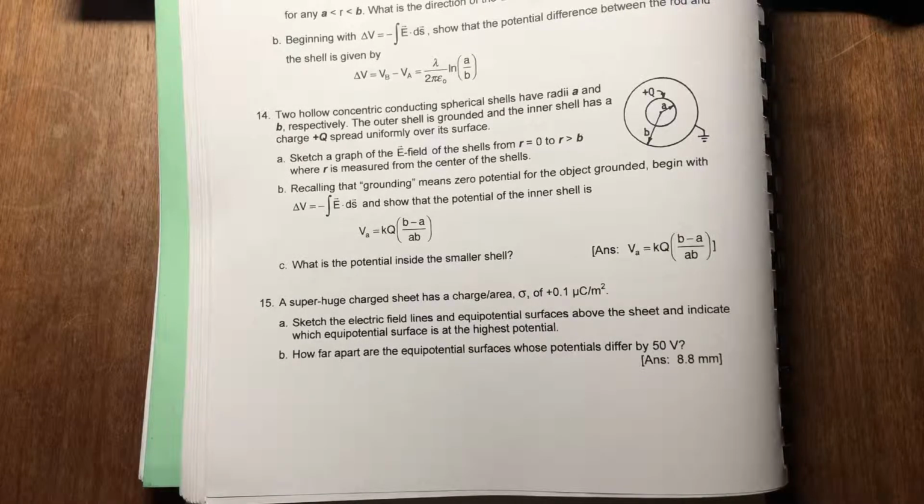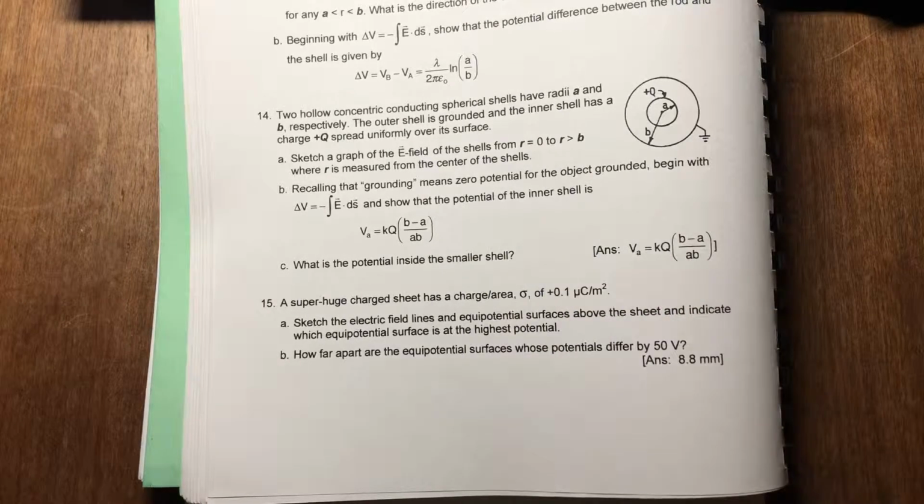A. Sketch a graph of the E field of the shells from r equals 0 to r greater than B, where r is measured from the center of the shells. And B. Recalling that grounding means zero potential for the object grounded, begin with delta V equals negative integral of E dot ds, and show that the potential of the inner shell is that. And C. What is the potential inside the smaller shell?